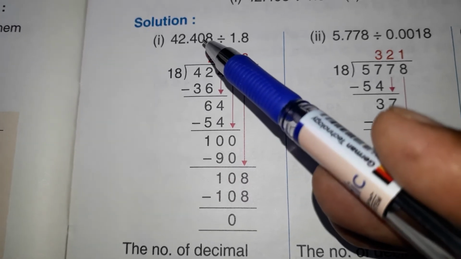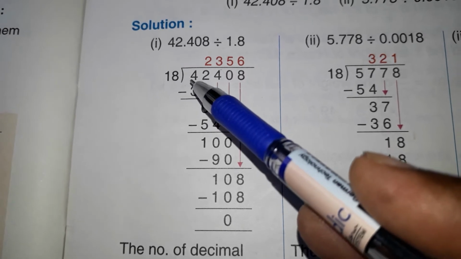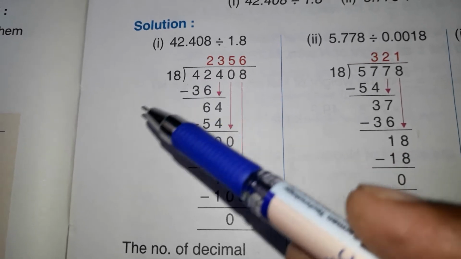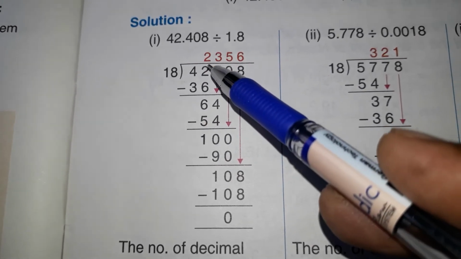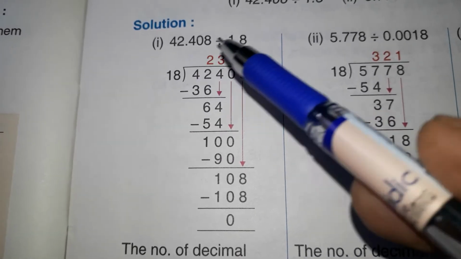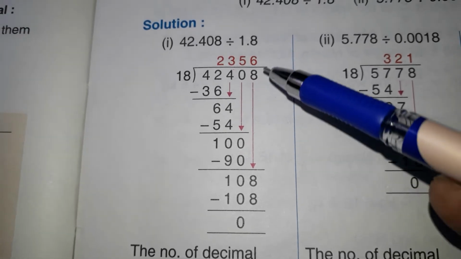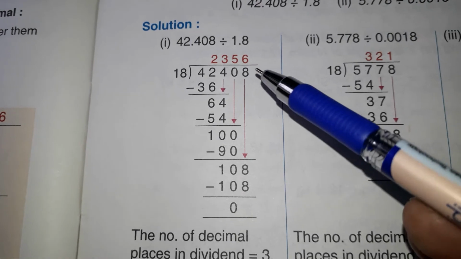Why? In the given question, there are no decimals in the quotient. So when you are doing division, don't consider the decimals. Forget about decimals and do the division without decimals. Dividend divided by divisor, without decimals, you get the quotient. Now how many decimals do you have to place?